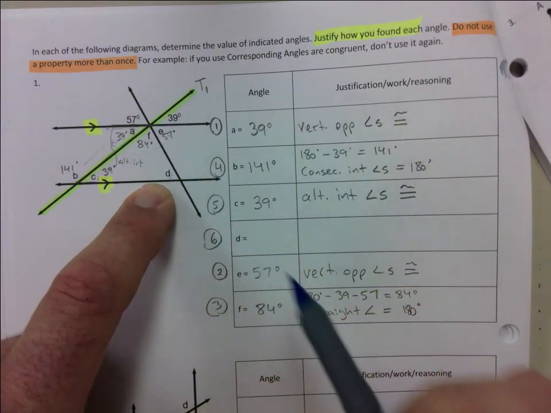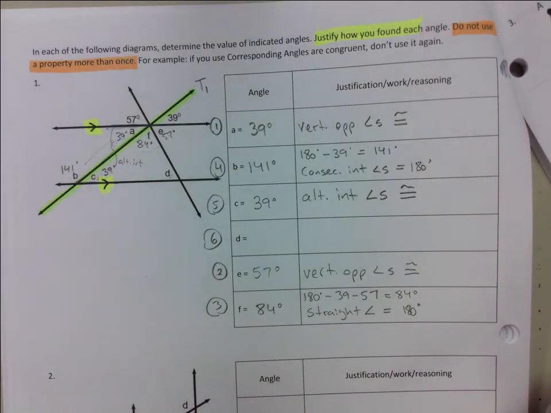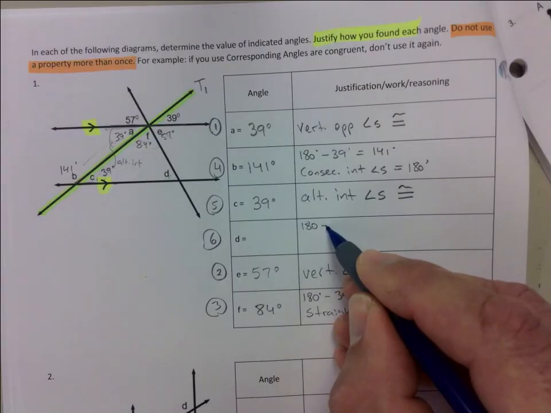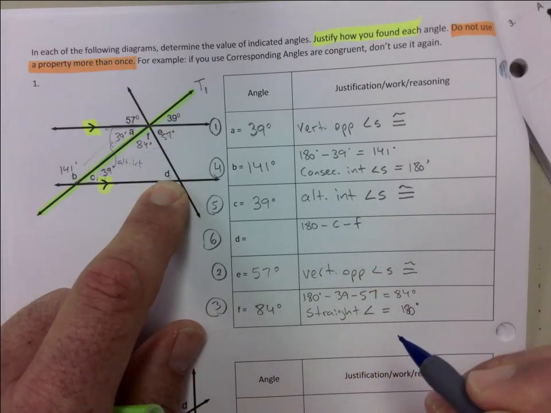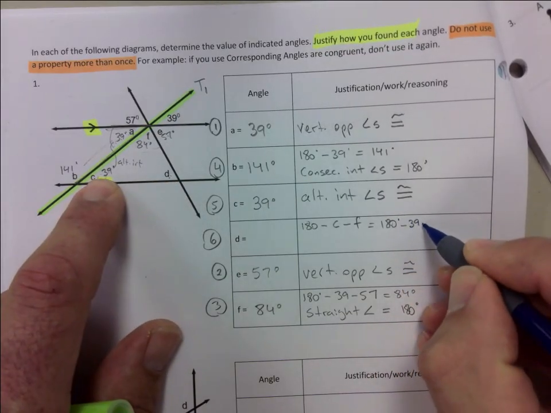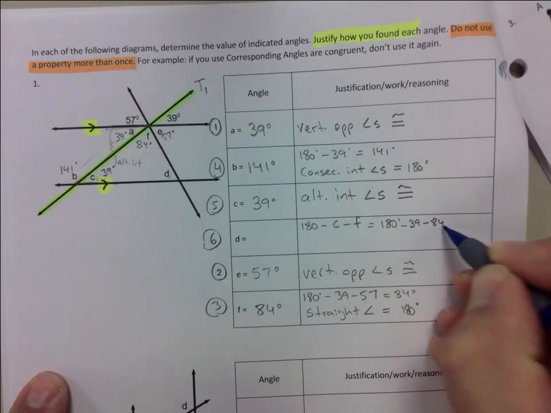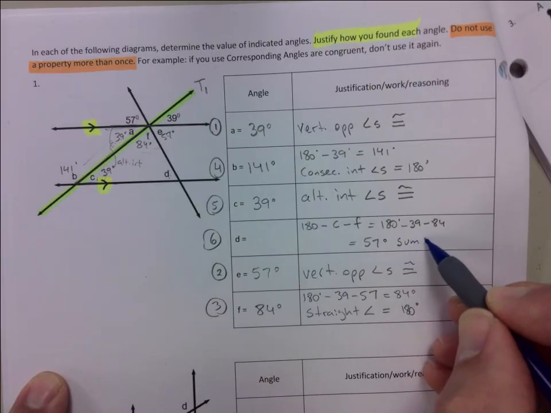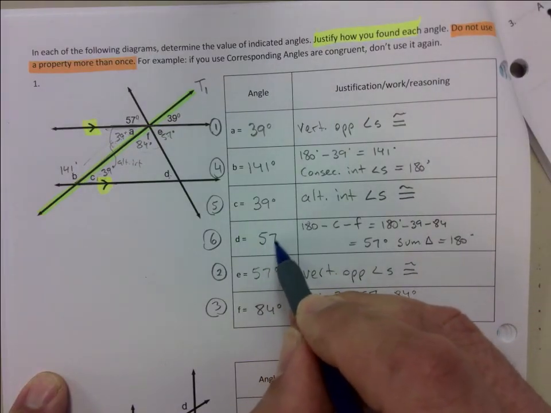D, last one. That's my sixth angle that I'm going to take care of. How could I solve for D without using one that we've already used? Sum of triangle, always handy, right? Yes. I'm going to go 180 minus C minus F, just to show what I'm doing. 180 minus C, which is 39, minus F, which is 84. And D is 57. I used sum of triangle is equal to 180. And so this is 57.